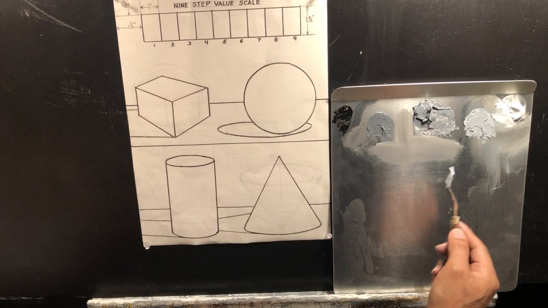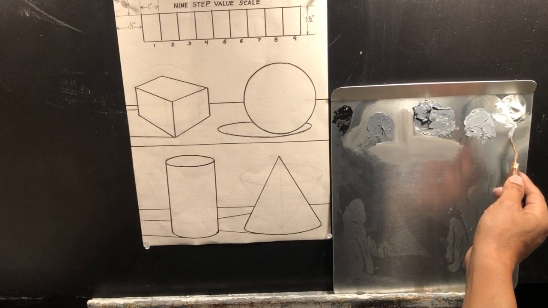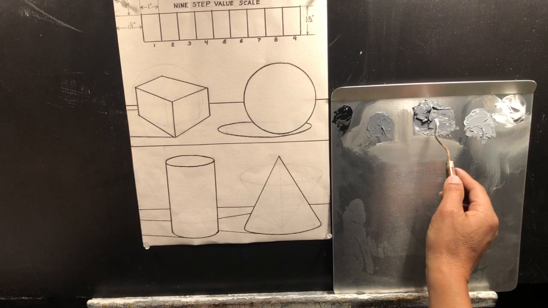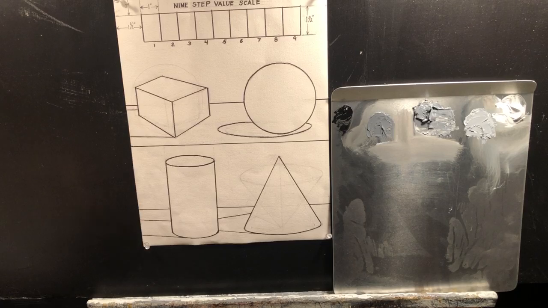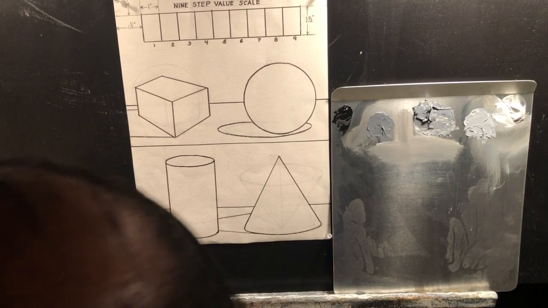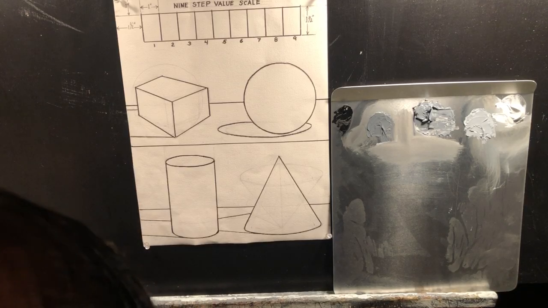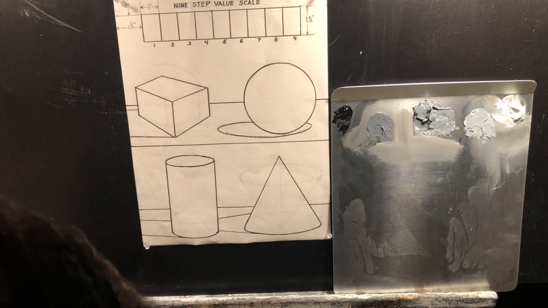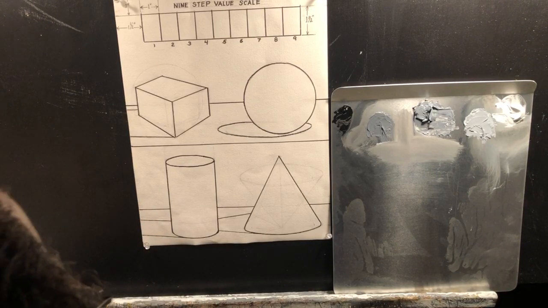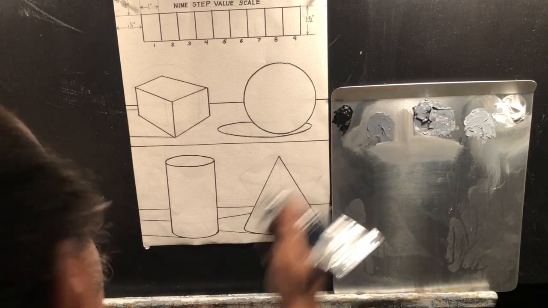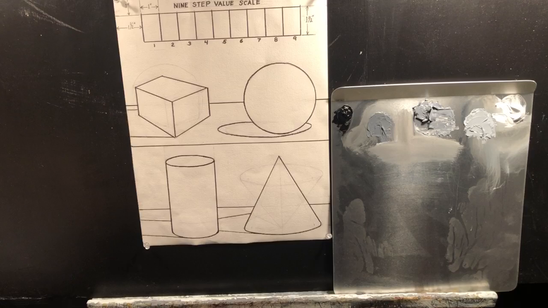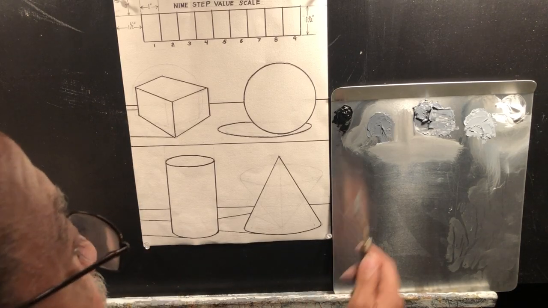So now we've got step 9, 7, 5, 3, and 1. Now we have to do the steps in between. So I'm going to need more black. It's very obvious. It's always better to add some more. Need some more black here. Okay, now we've got that.